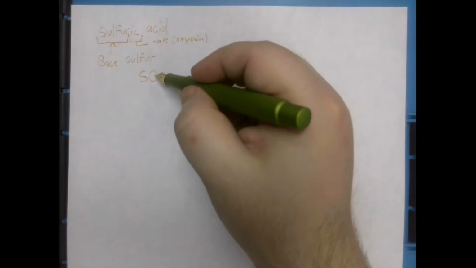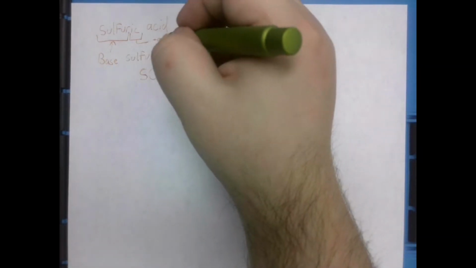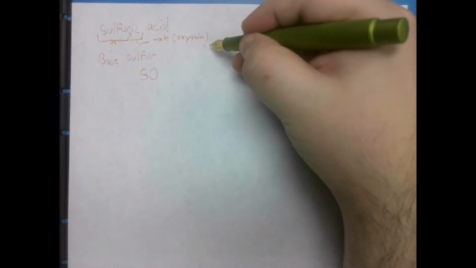But how many oxygens? So these two together tell us we are dealing with sulfate. How many oxygens does sulfate have?